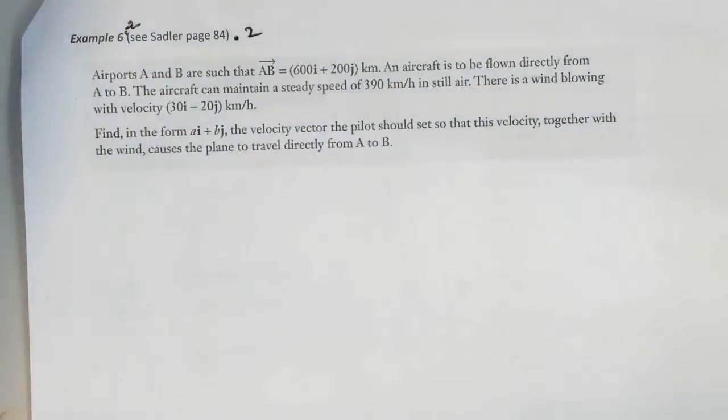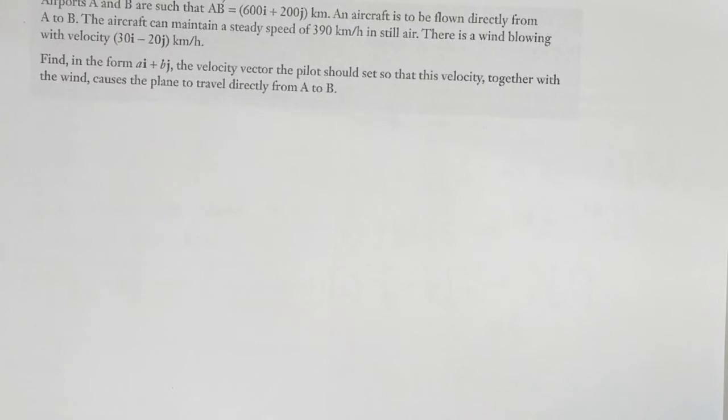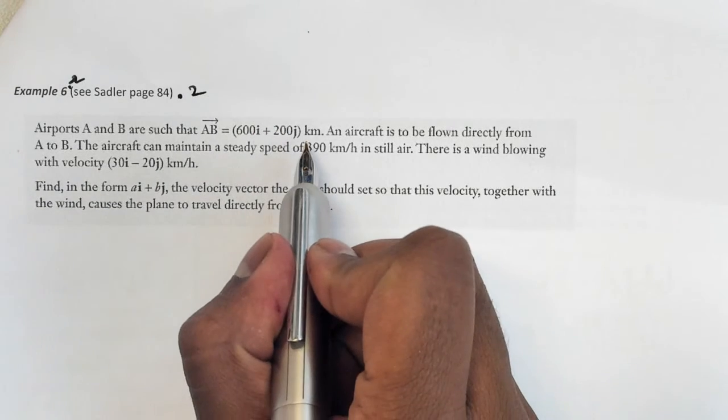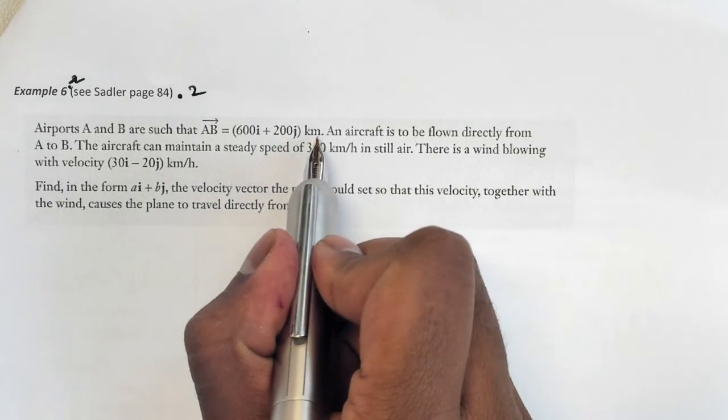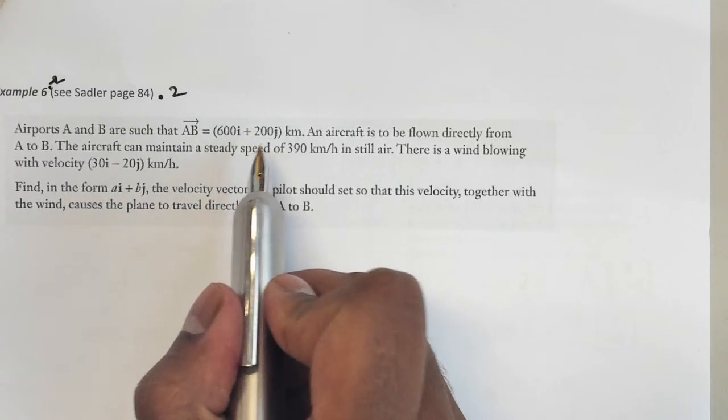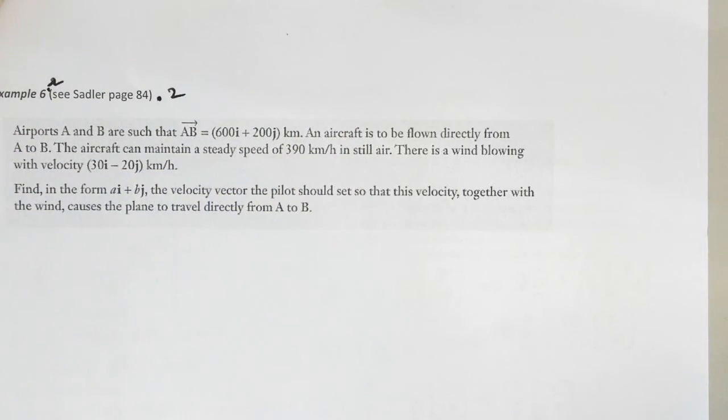Okay, so now, this is in the book as well, but I thought I'll go through it because it's quite a big question in the book. And I want to make sure that we understand it. So airports A and B are such that AB is this distance away from each other. So notice that this is a distance. Alright? So even though it's in component form, it's a distance.